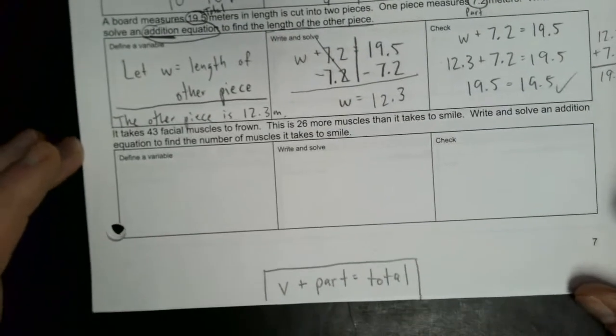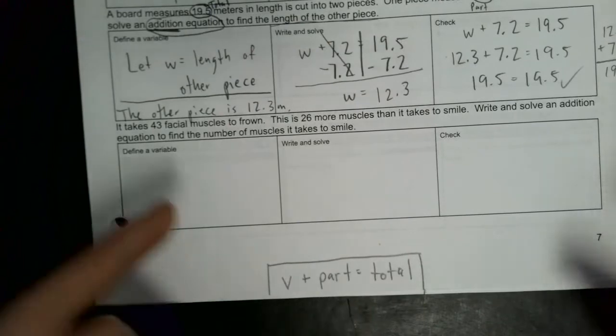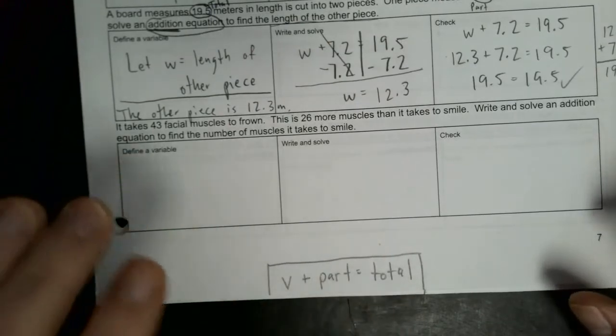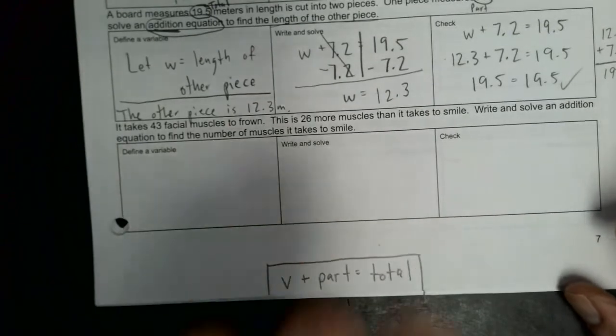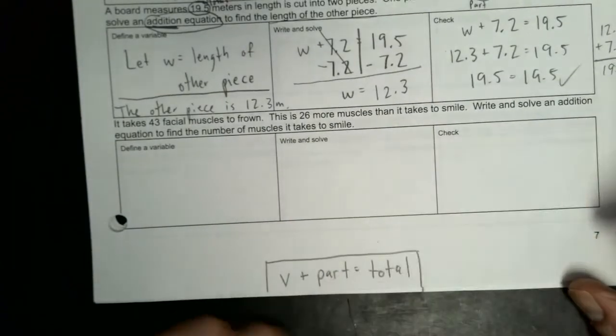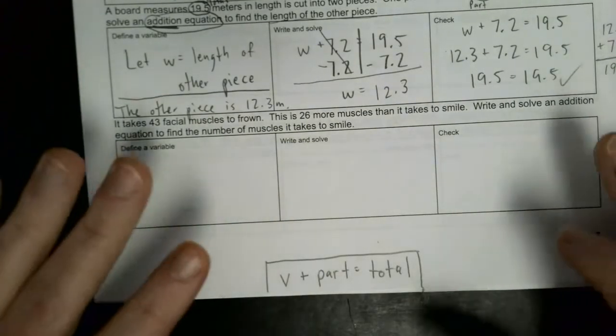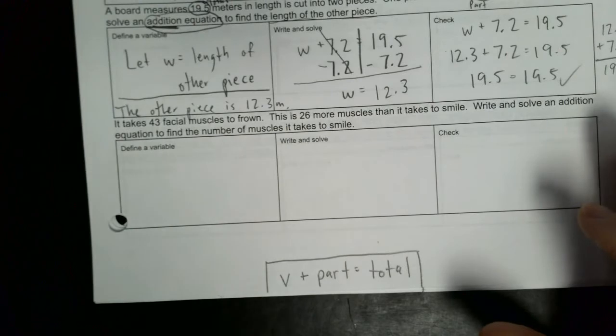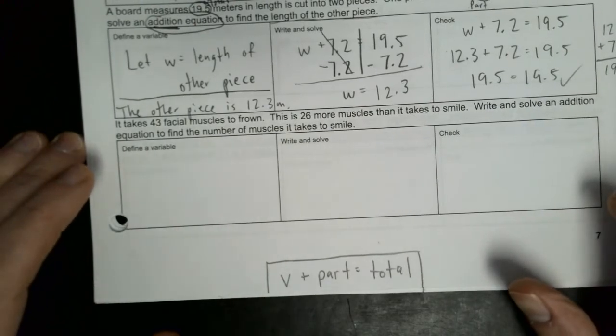All right, last one. I want you to pause it. Again, use this to help you. Pause it. Variable plus part equals total. And write your let statement. Write your equation. See if you can solve it, and then check it. So once you've done that, you can unpause the video, and then we'll see how you did.